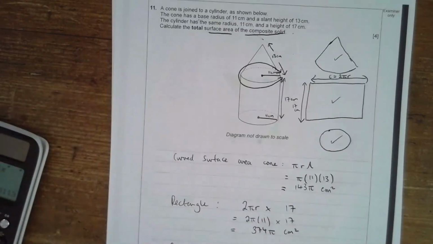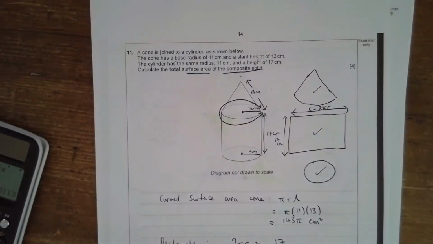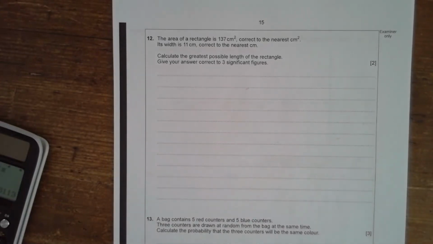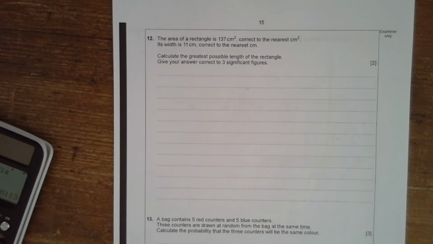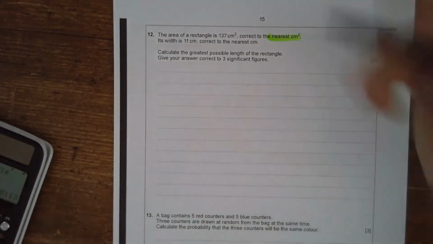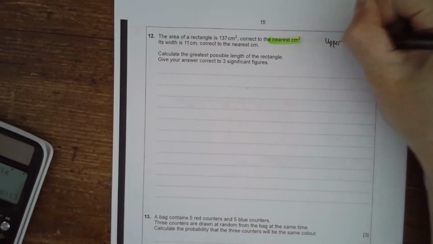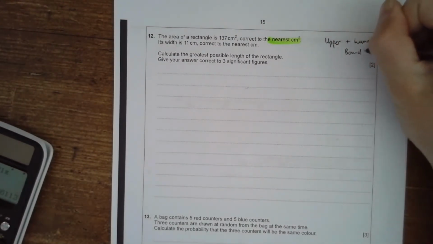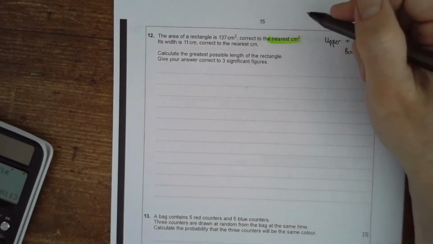Okay then, next question over the page to number 15. It says, number 12. The area of a rectangle is 137 centimetres squared, correct to the nearest centimetre squared. Now, without going on any further, the fact that it said to the nearest centimetre squared, I can already tell you this is a question on upper and lower bounds.